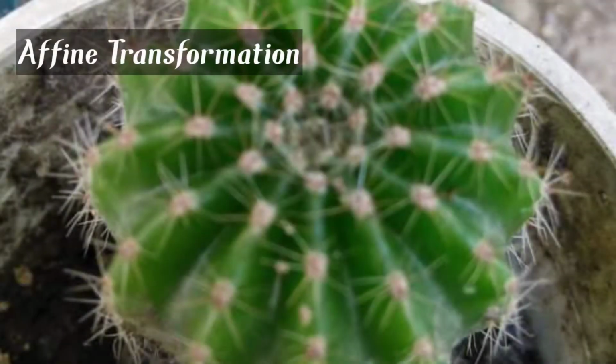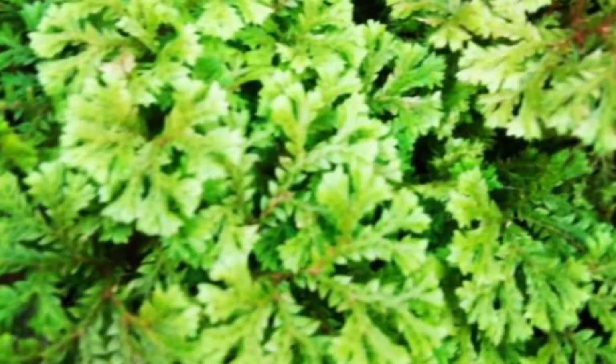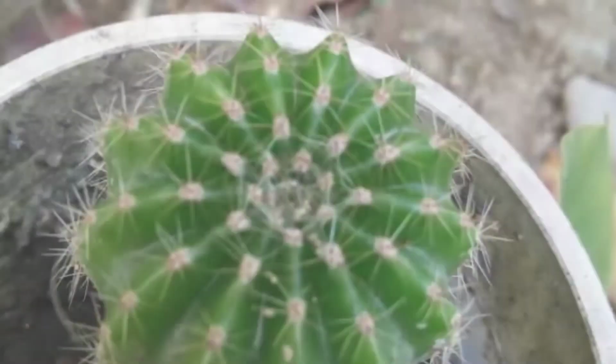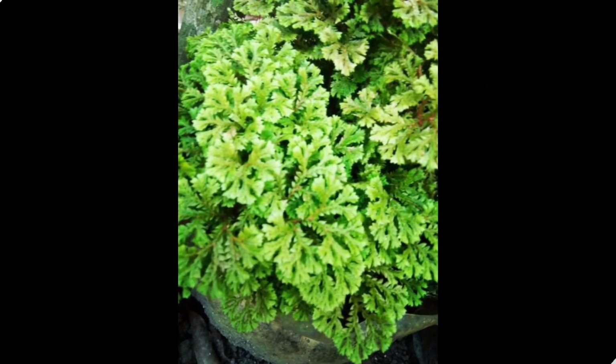Affine transformation. An affine transformation is a linear mapping method that preserves points, straight lines, and planes. The processes involved in affine transformations are rotation, reflection, and scaling. As an example of affine transformation is this plant because of the scale, and also the cactus.